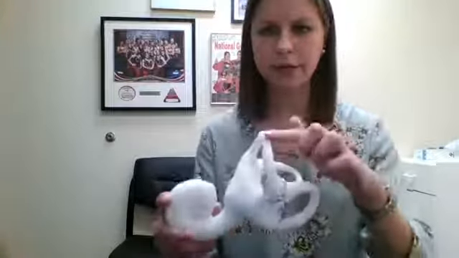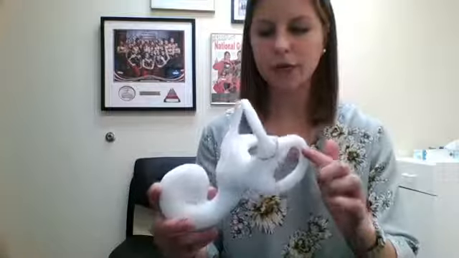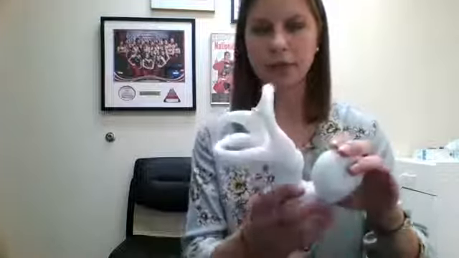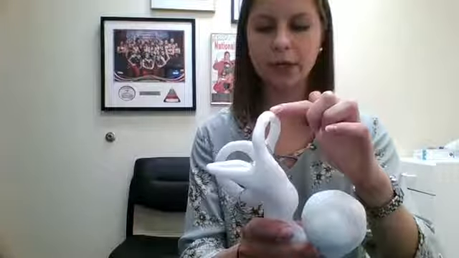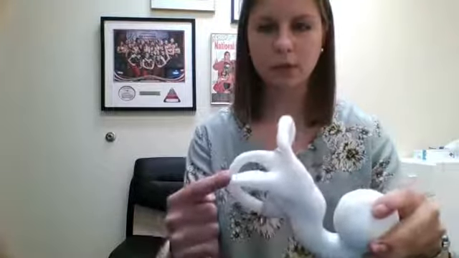So then over here we have 3 semicircular canals. I'll turn it so you can see a little bit better. This one is the anterior canal, sometimes called the superior canal. This one is the horizontal canal or the lateral canal, and then this back one is the posterior canal. And this is the one that's often involved when we talk about benign paroxysmal positional vertigo.